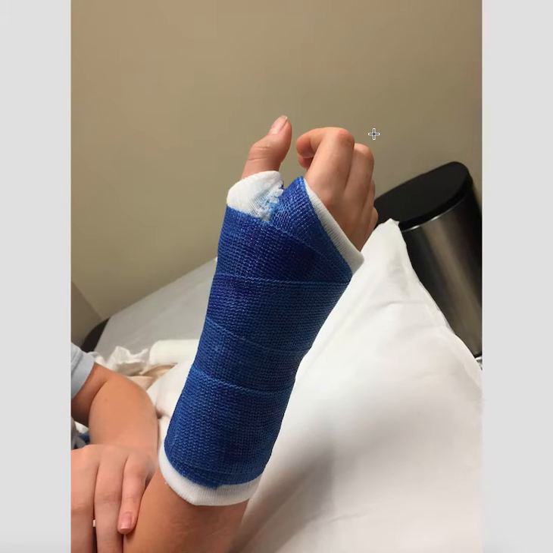So you always want to tell them, I want you to move your fingers as much as possible, because it's very, very easy to develop a claw hand from something like this. The patients are afraid, they're in pain, they don't want to move. So you want to encourage them to move their fingers and their thumb as much as possible.